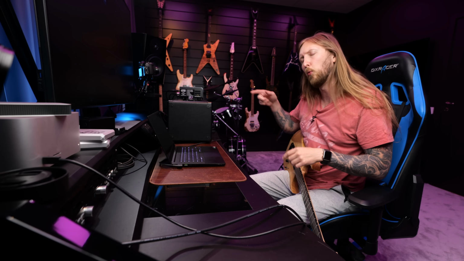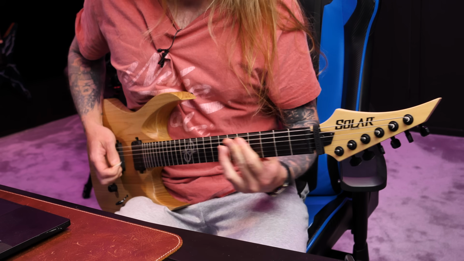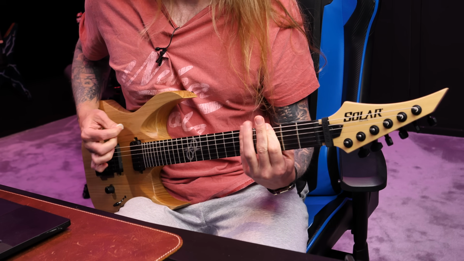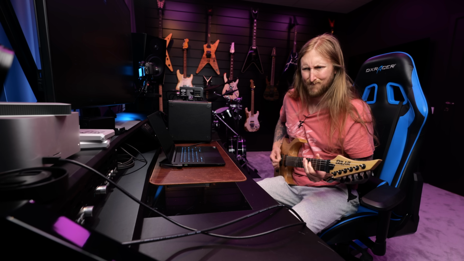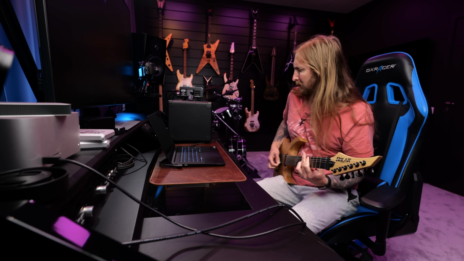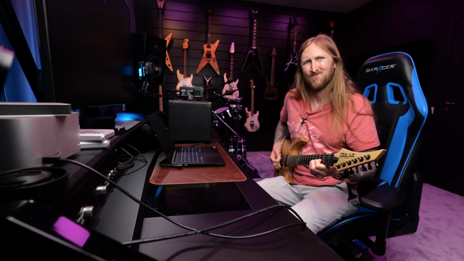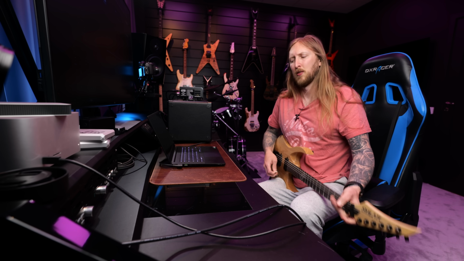What if I told you that you would be able to try out my Randall Satan 50 using a free plugin today? Today I'm trying out the Neural Amp Modeler.